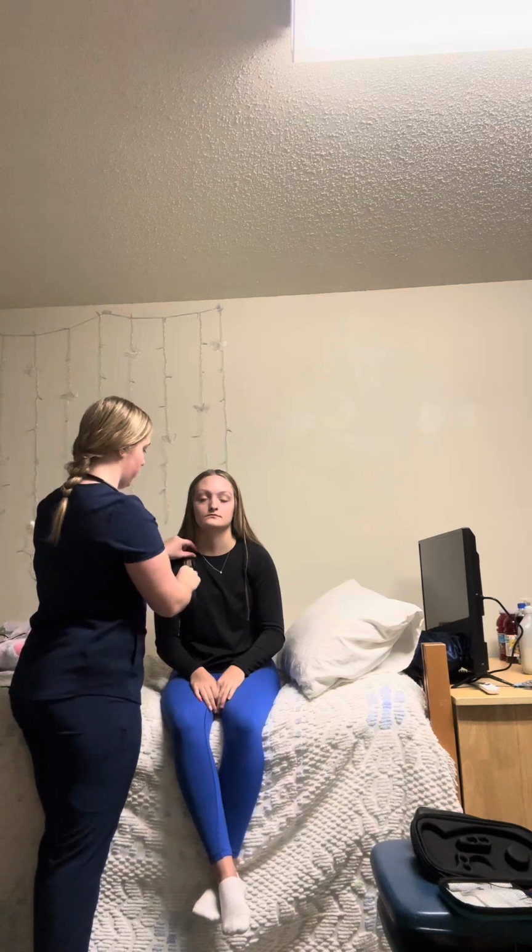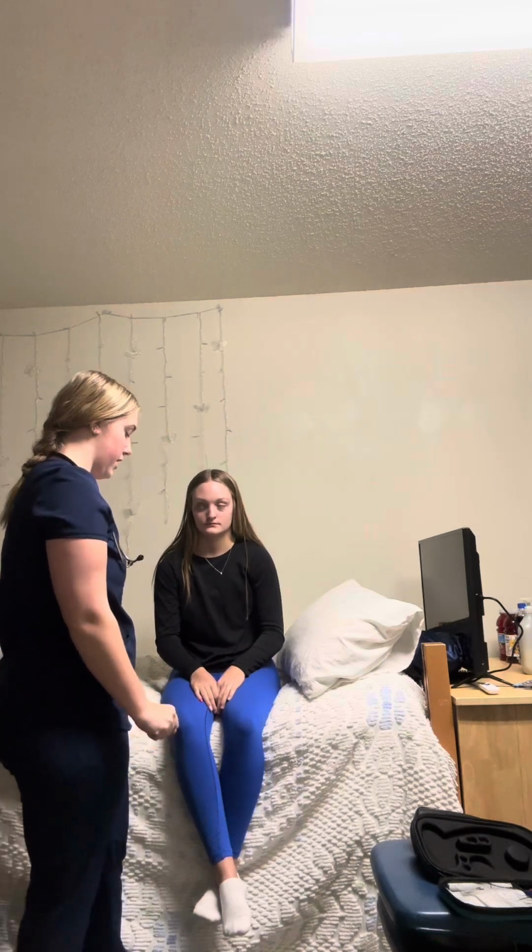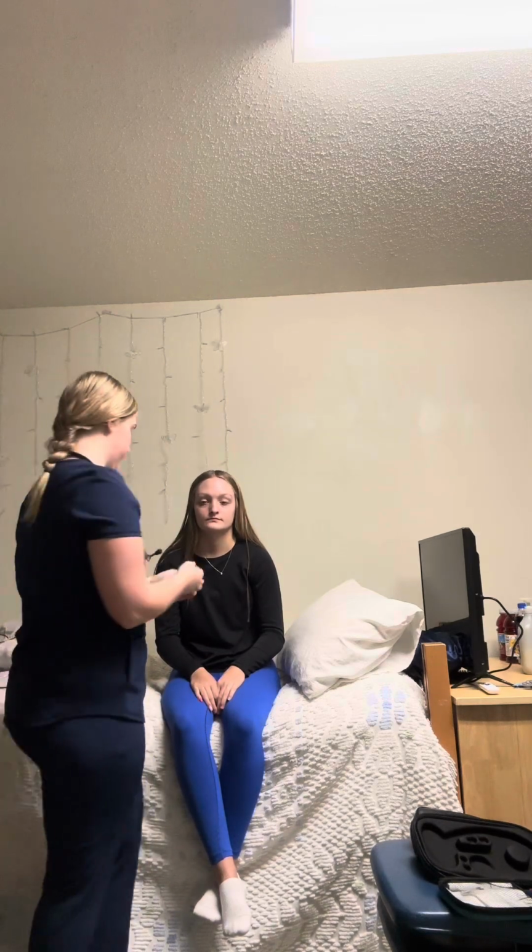Another important thing to check is skin turgor to see how hydrated she is. So I'm going to check on that clavicle bone. I'm just going to pinch a little piece of your skin. It was not tented. Next, I am going to check her capillary refill.